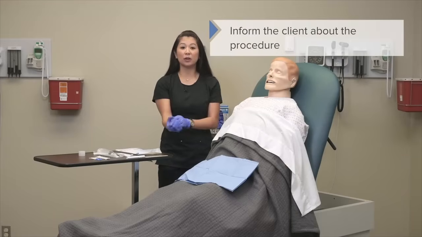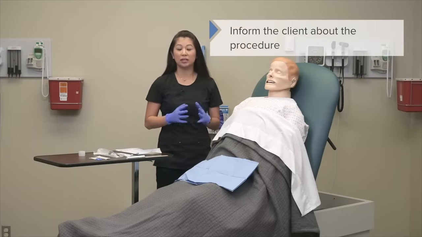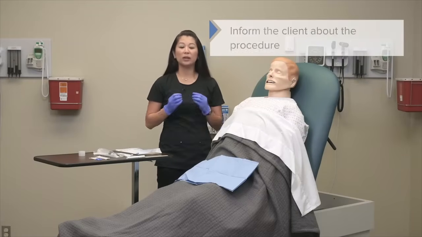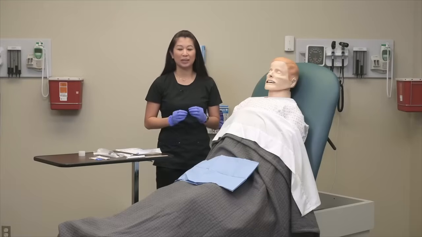At this point, I've already explained the procedure to my patient. I also let them know that when you insert a nasogastric tube, it is not the most comfortable procedure. So be really honest about this when you're approaching your client about it.